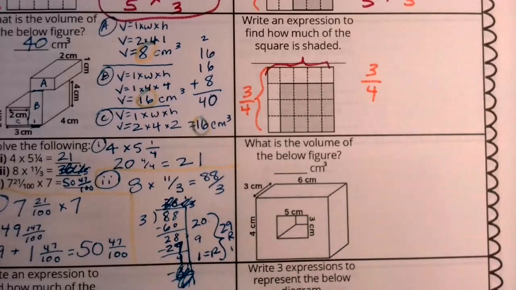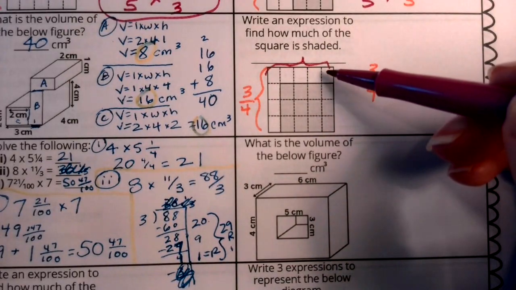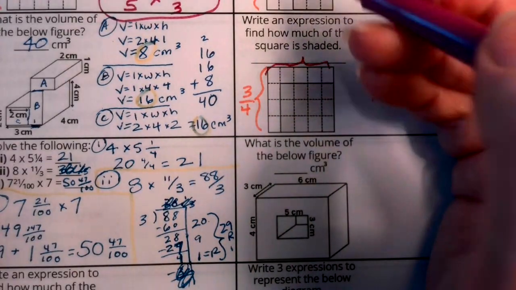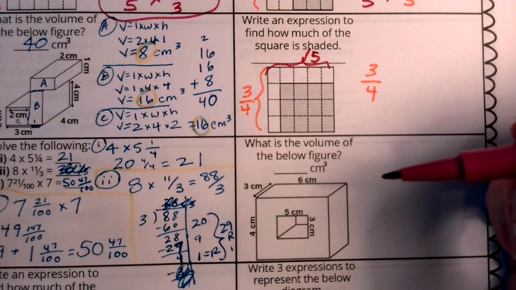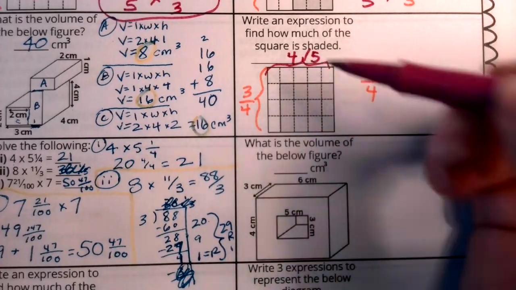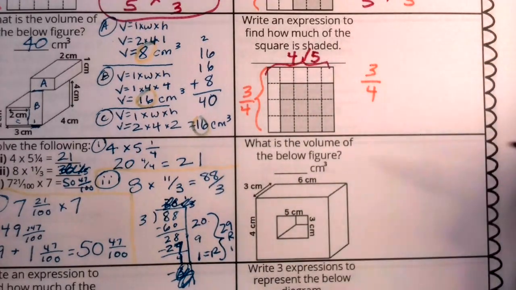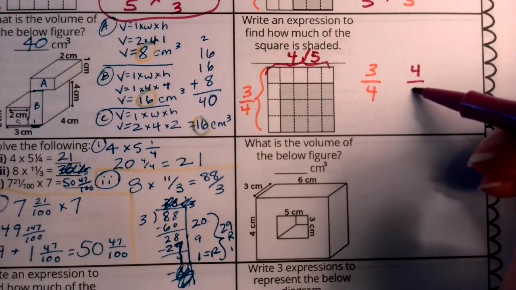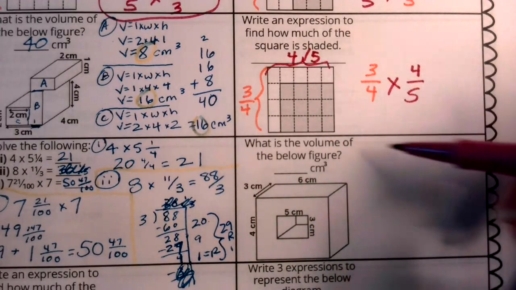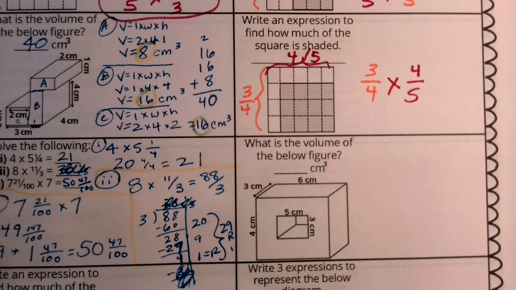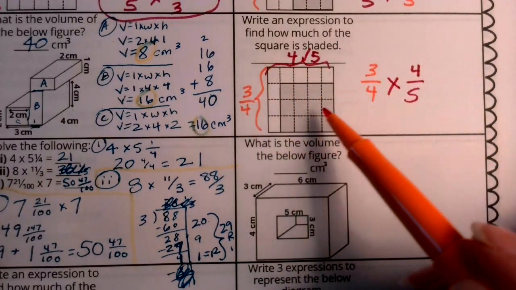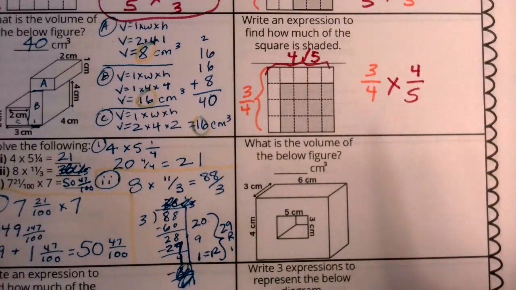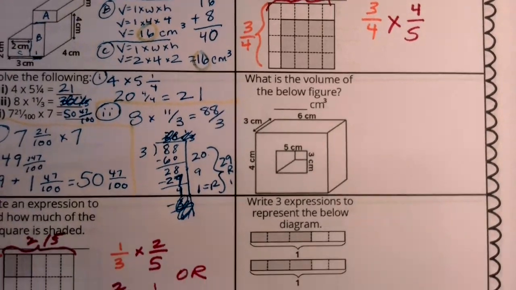Now we're going to look to the columns. How many columns do we see? One, two, three, four, five. So I know I have a denominator of 5. And how many of those columns have shading? That would be 4. So we see 4/5 as our next factor. We could list these in either order, but we are seeing that same idea of representing the shading of the square as an expression, which is really the heart of this math skill.